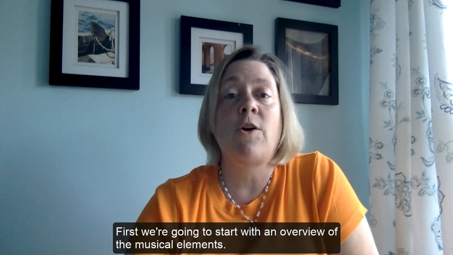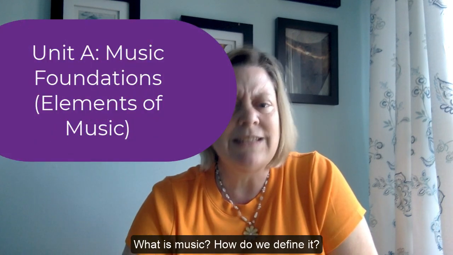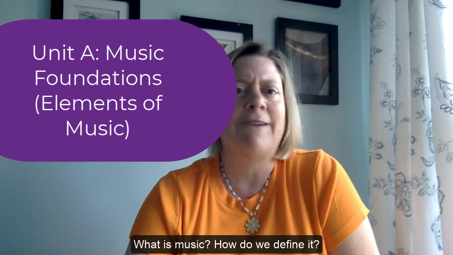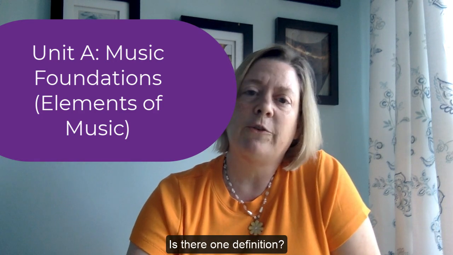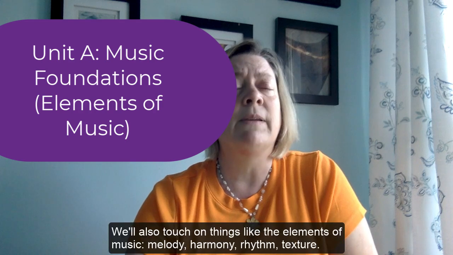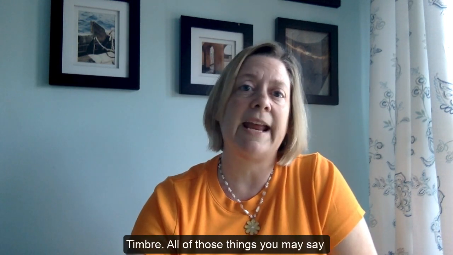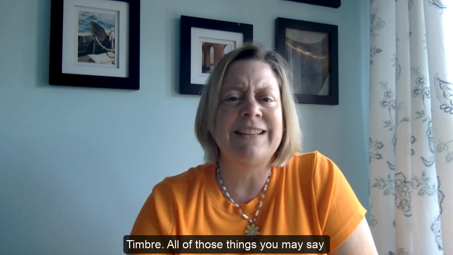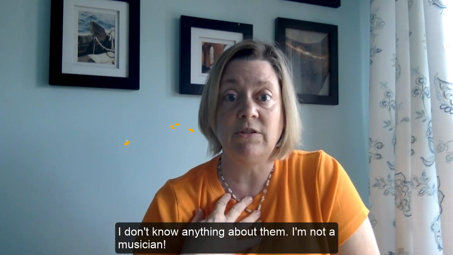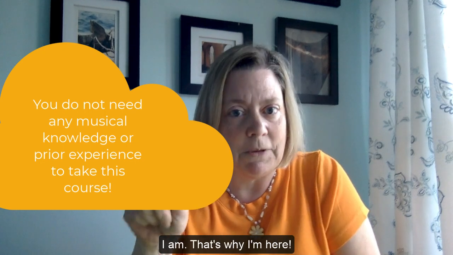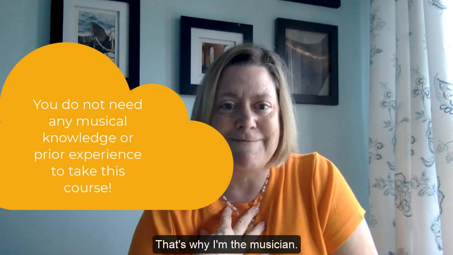First, we're going to start with an overview of the musical elements. What is music? How do we define it? Is there one definition? We'll also touch on things like the elements of music: melody, harmony, rhythm, texture, timbre, all of those things that you may say, I don't know anything about them. I'm not a musician. I mean, I am, but maybe you aren't. That's okay. That's why I'm here. That's why I'm the musician.